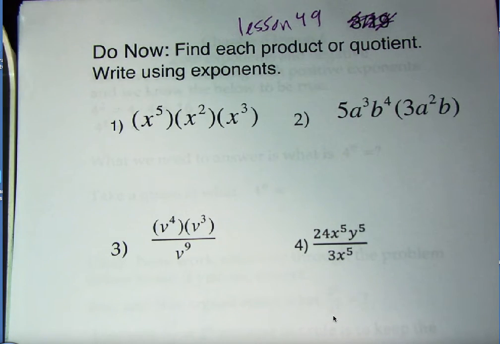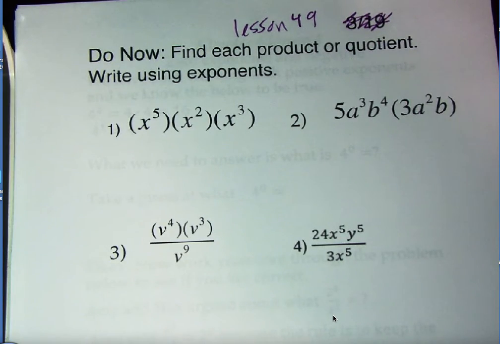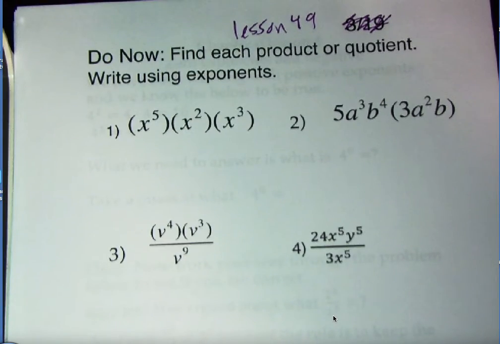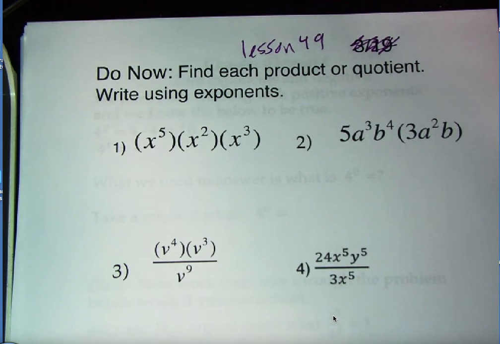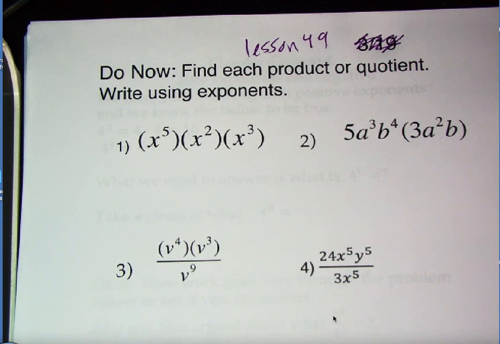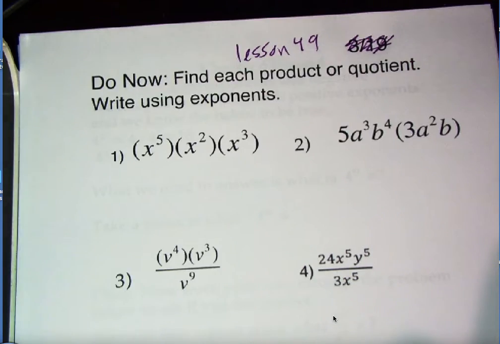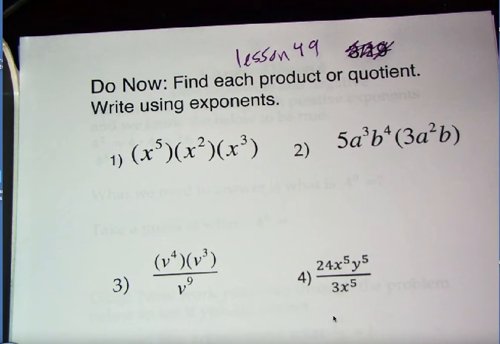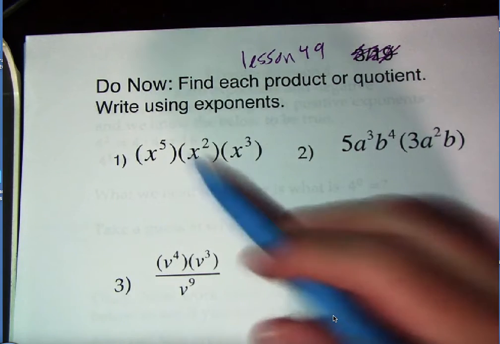You're watching this lesson because either you want to review lesson 49 or you missed it for some reason, right? So go ahead, take a minute, pause it, try to do the do now, and we'll come back and talk about it. Or you want to just do it with me. Either way, pause or keep going. Here we go. It says, find each product or quotient, which we've covered in the last couple lessons, right? And we're going to write using exponents.